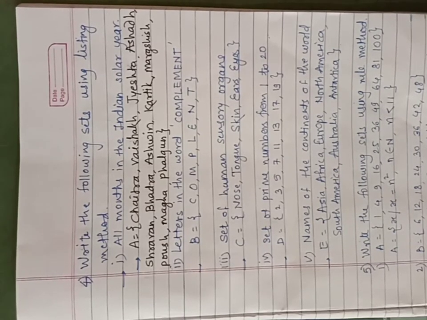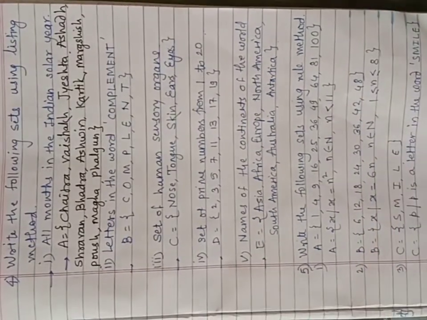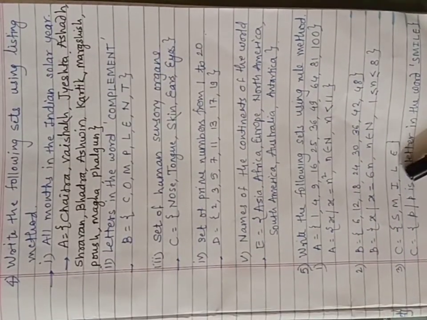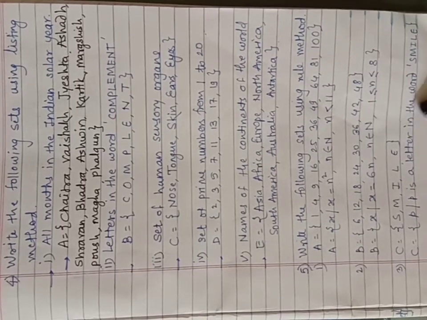Next set, C is equals to SMILE. So these are the letters in the word smile.